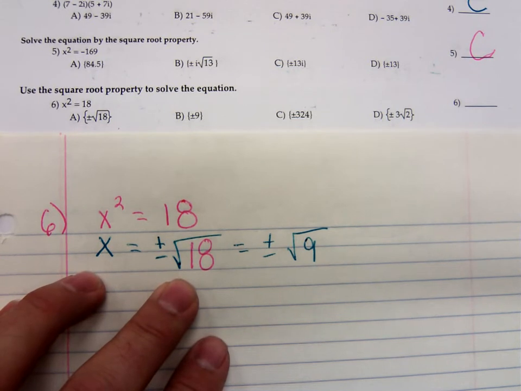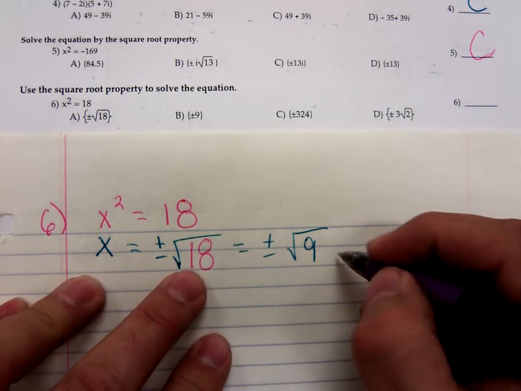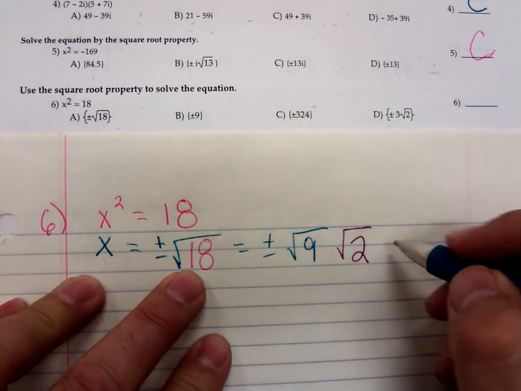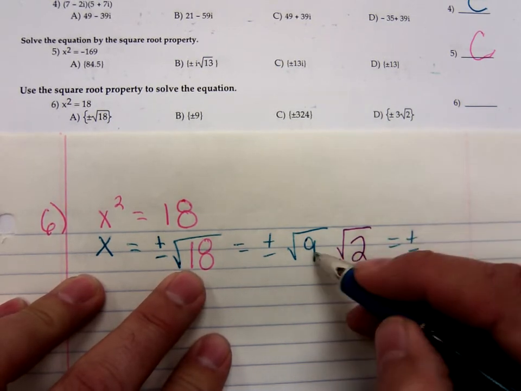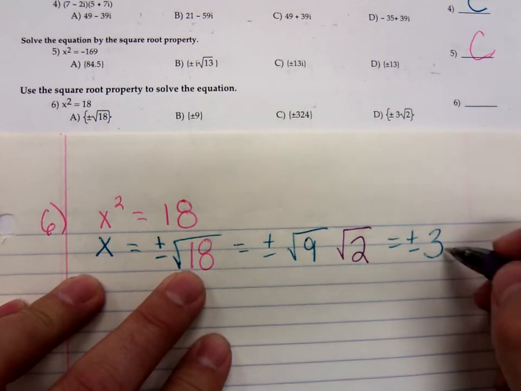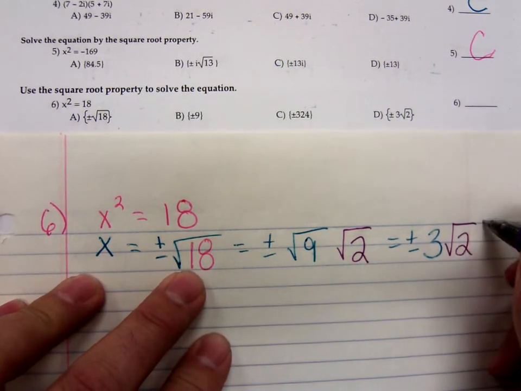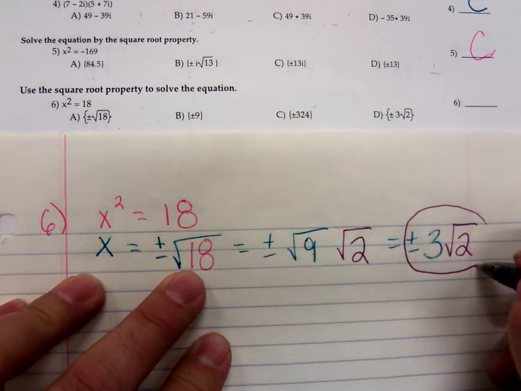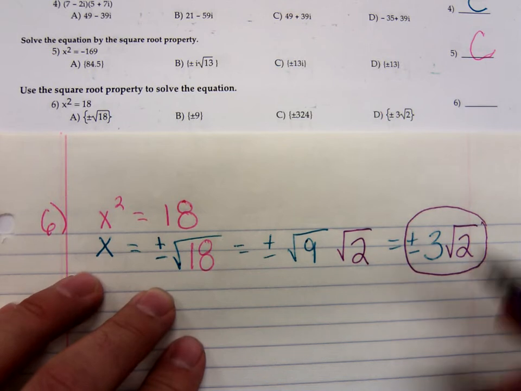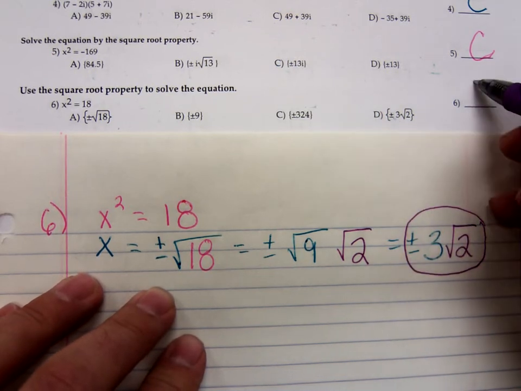Think of it as 9 times 2. The square root of 9 is 3. Square root of 2. So plus minus 3 square root of 2. That is D.